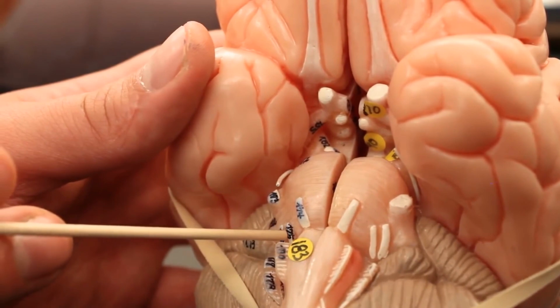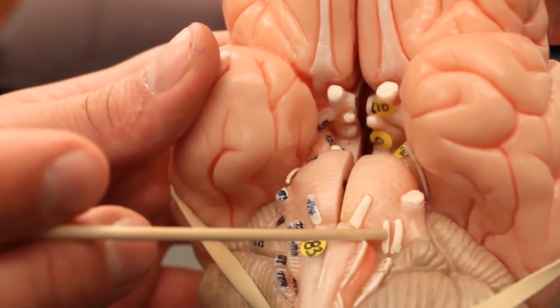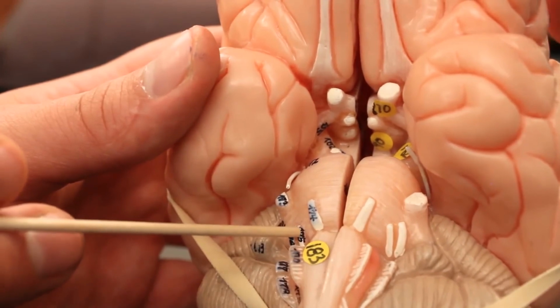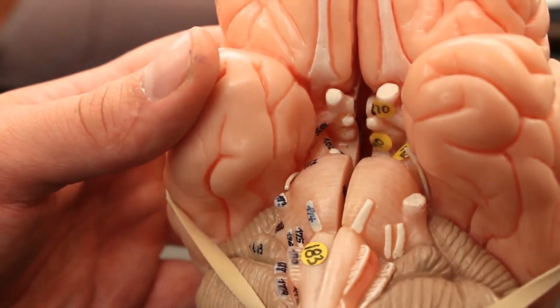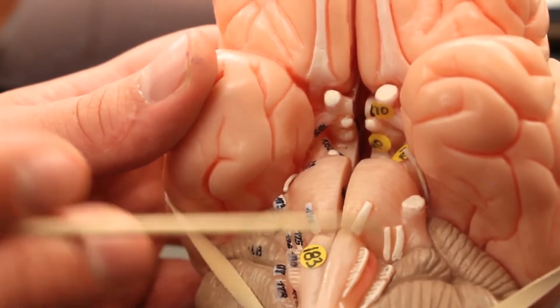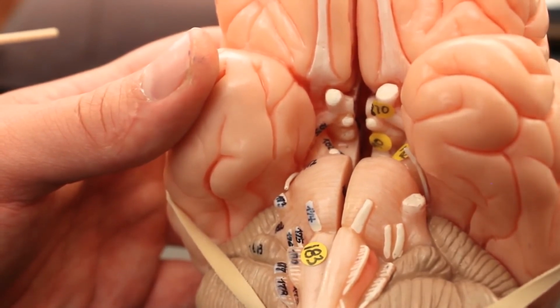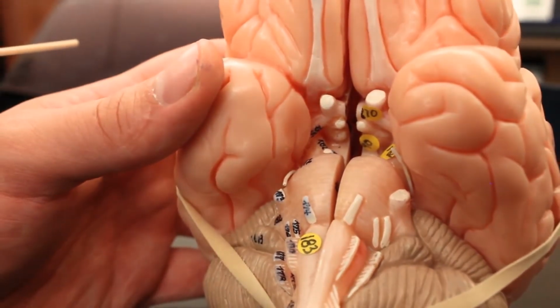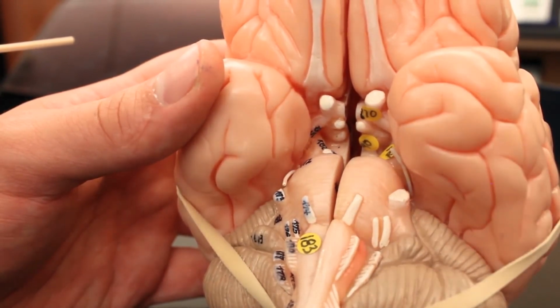Then if we move out laterally over here, we're going to have these 2 guys. Let's see this one right there and this one over here. That's actually called the facial nerve. So that's cranial nerve 7. So this one right there and this one right there. Okay, and the facial nerve has 5 branches. But he can run through the stylomastoid foramen, and he also can run through the internal acoustic meatus.